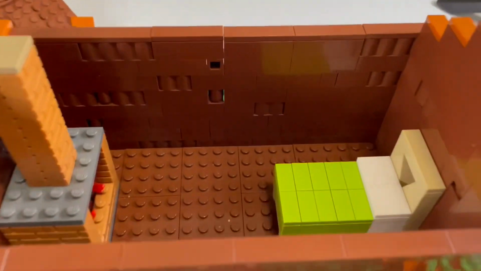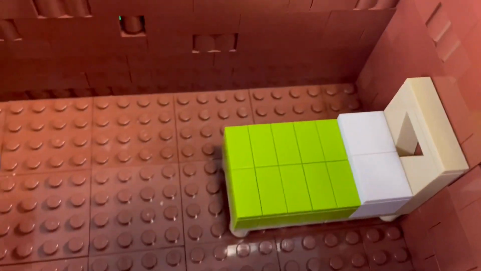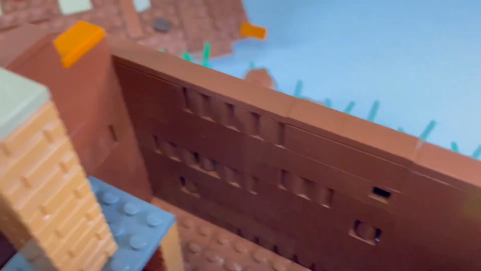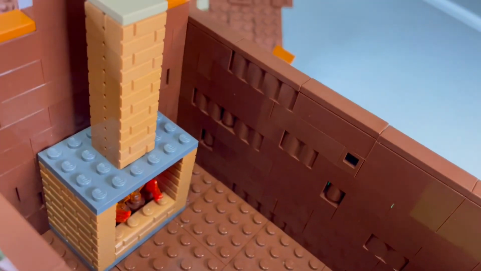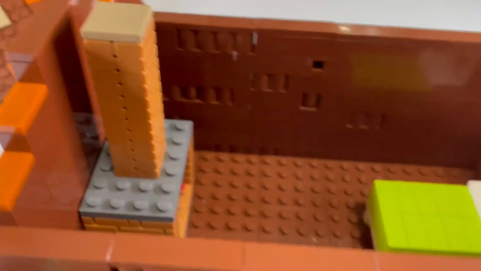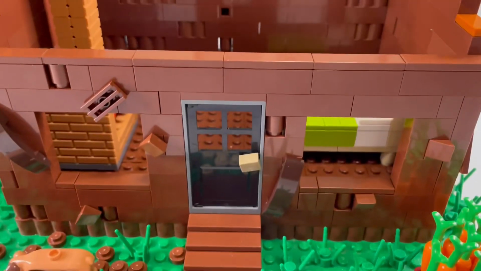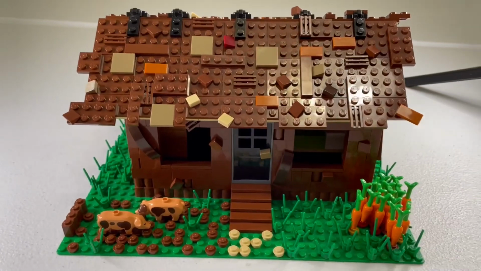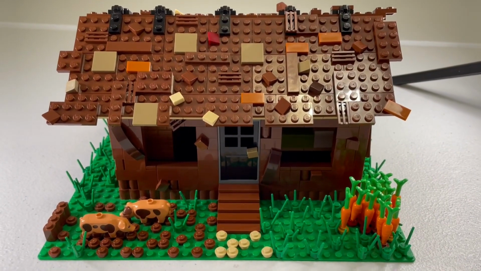And you can see the inside where there is a bit of a bed, just some flooring, and there is a fire, which is what the wood was for. Not too much going on in there, but I think it looks pretty good nonetheless. All in all, I'd say this one's definitely an improvement from the suburban house.